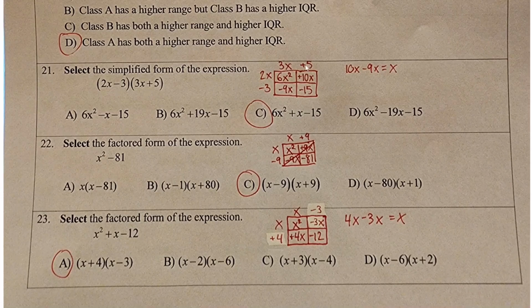2x minus 3 times 3x plus 5. So I get 6x squared, a negative 9x, and a 10x, which is a positive x. Be careful because there's a negative x over here, very tempting. And then negative 3 times positive 5 is negative 15. So yep, everything checks out for C. Number 22, we're supposed to factor this. So once again, I can use the box method.